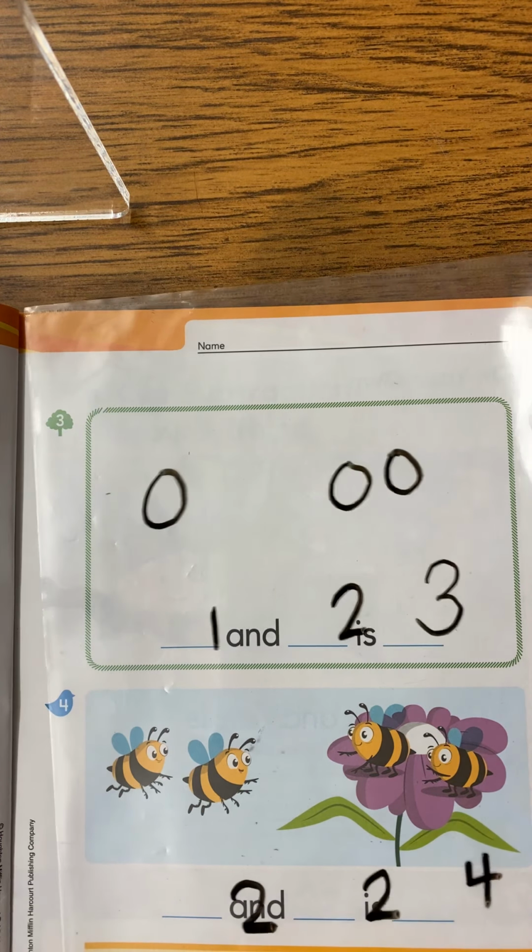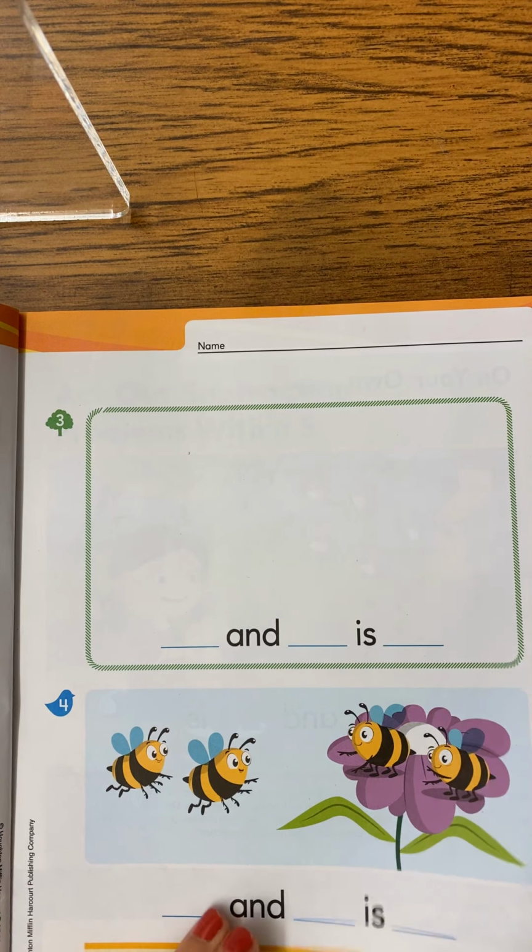Let's turn the page. This is our last page for today in this book. Then we'll have to get out our practice book. So you have to be a good listener this time. Let's see if you can do this one.